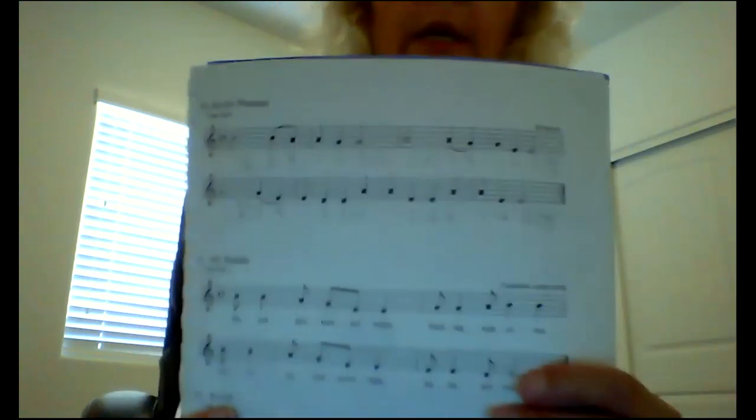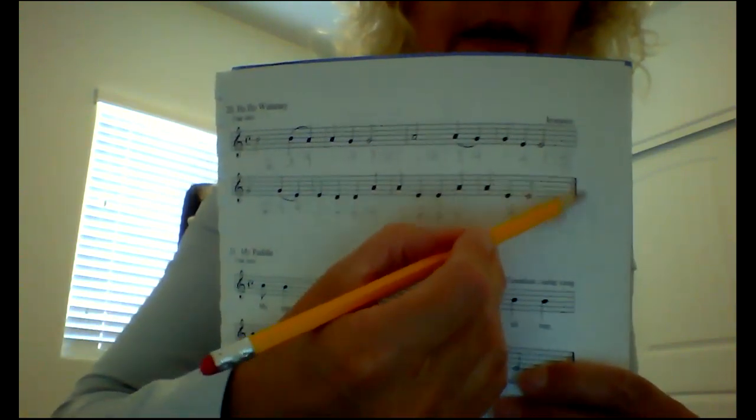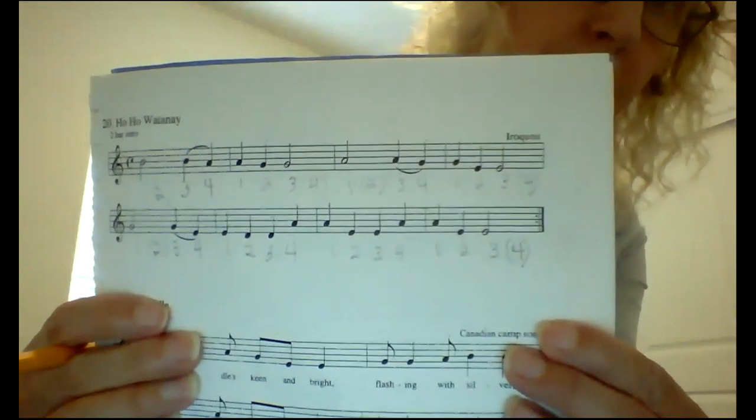Did anybody notice? There's my last measure. At the end of the line, what do you see? What's that sign? It's a repeat sign, right? It tells you to play it 2 times through. Alrighty. So we've got our timing written in.